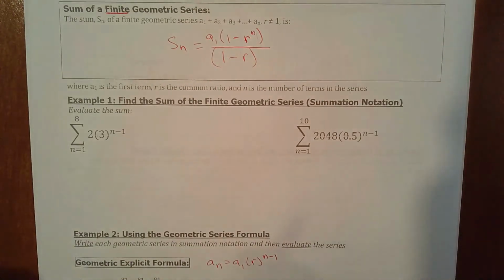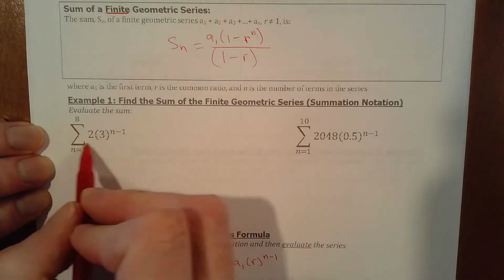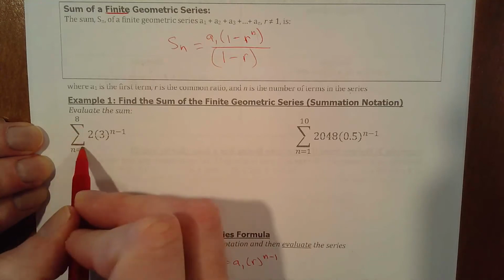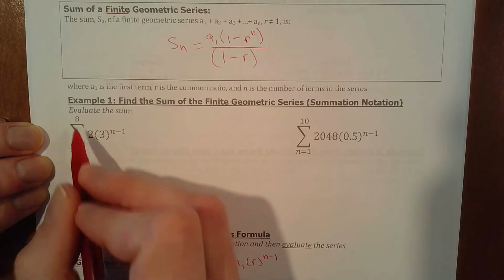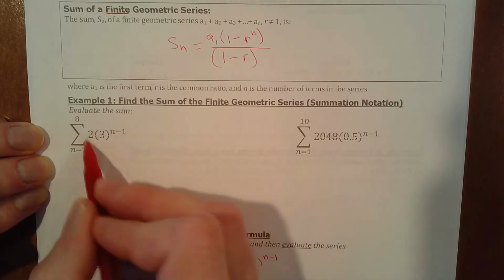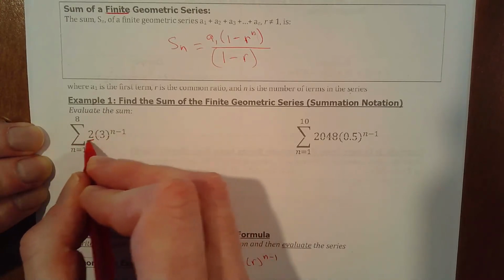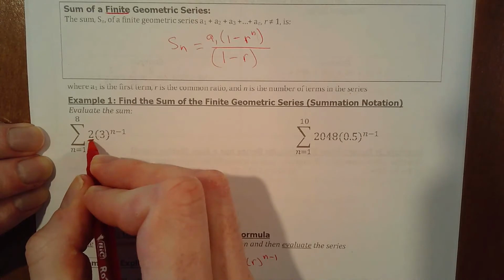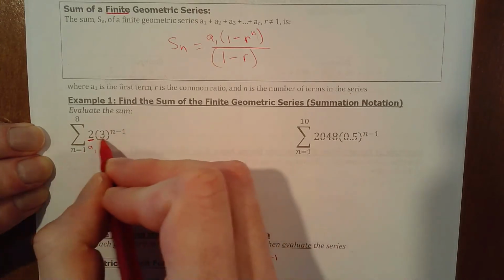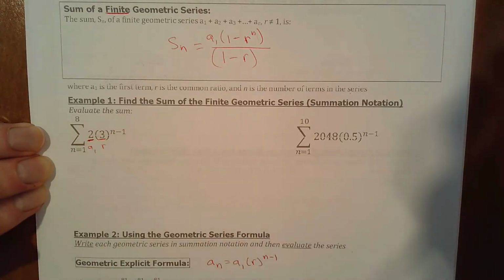So let's practice this. If you remember, this symbol means add them all up. So we want to add up all the terms, in this case the first 8 terms, so from 1 to 8. Think back to your exponential unit: that's your initial value, your a sub 1, and then this is your common ratio.